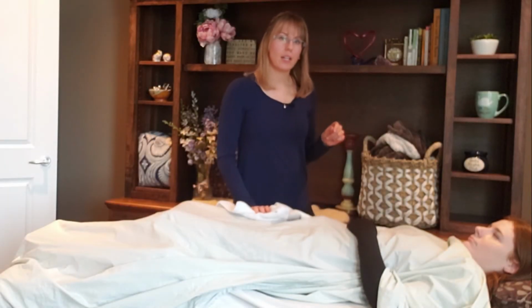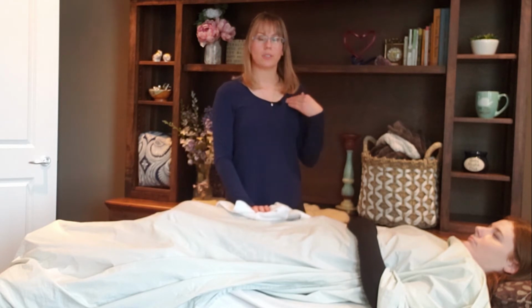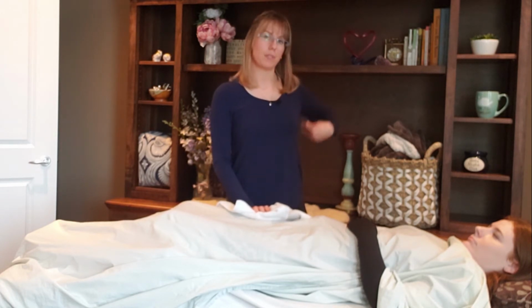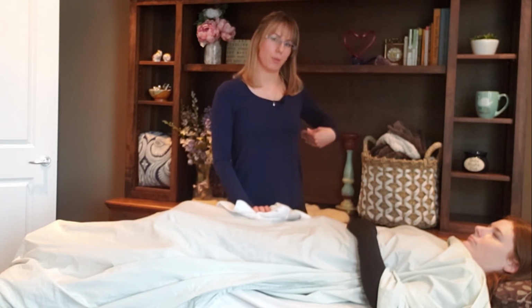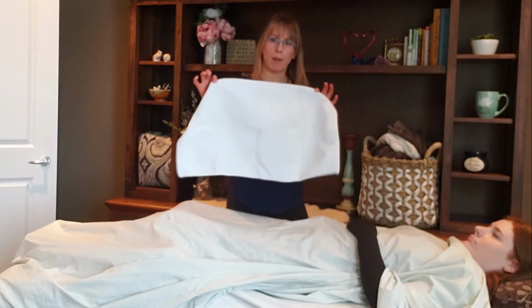Now with Kelsey here, let's say I want to get into some part of her upper ribs and perhaps some underarm and lateral rib area, kind of lateral to the breast tissue, okay? So I'm gonna grab my little towel.